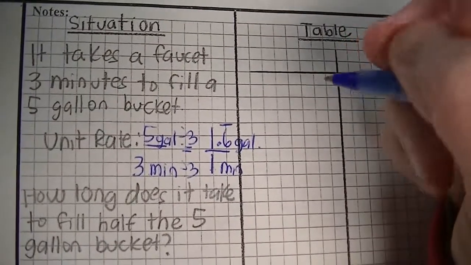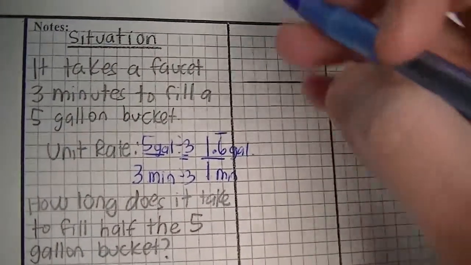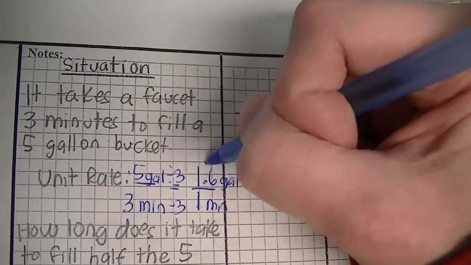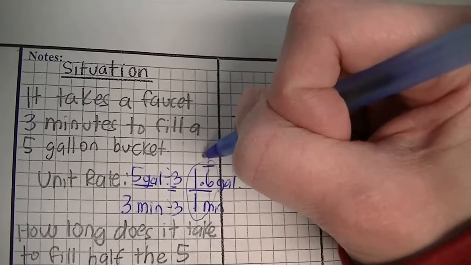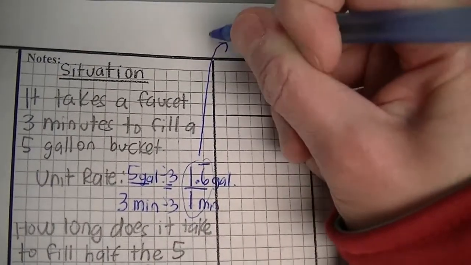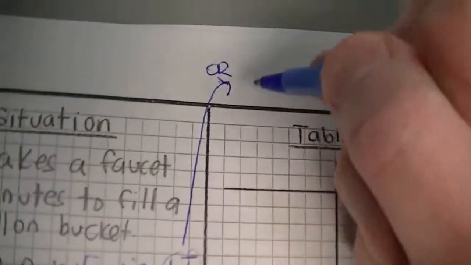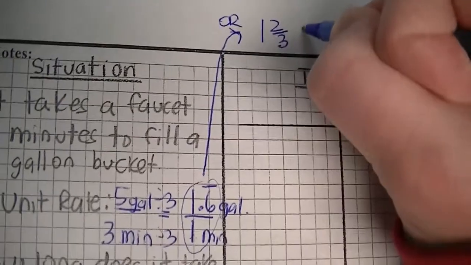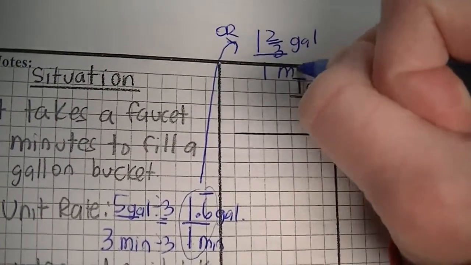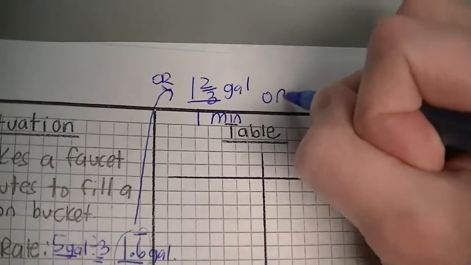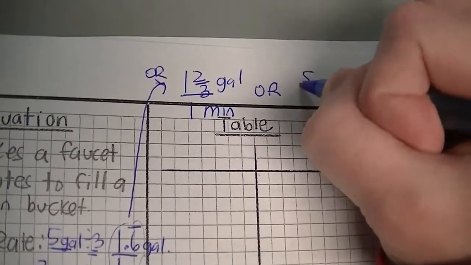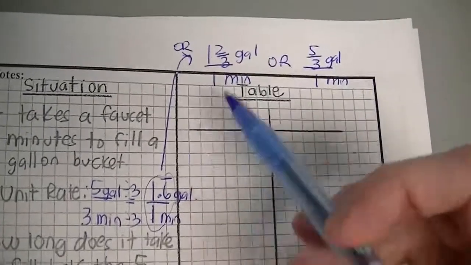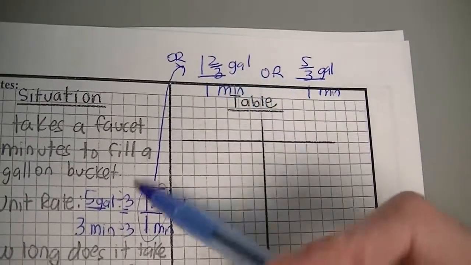Okay, and I don't really like repeating decimals. Yeah, you could round it, but I just want to keep it precise because it's my unit rate. So instead of saying that, I can say this: 1 2/3 gallons per minute. Or I can also say 5/3 gallons per 1 minute. Okay? Because this is equal to this, which is equal to this, they're all equal to each other.